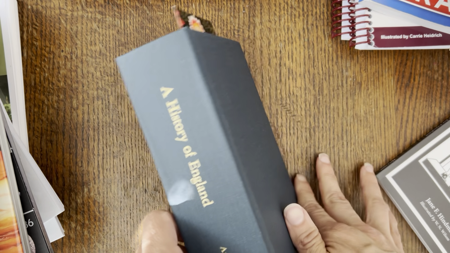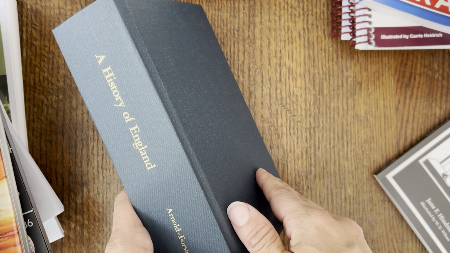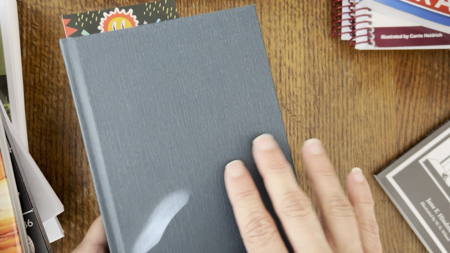Then we've got a history of England. Again, very well assigned book. This copy is from Riverbend Press, so it's got the whole thing. So we're doing that together with my 3rd grader. We do everything together that I'm going to be showing you. That's not English or math, but just pointing that out.